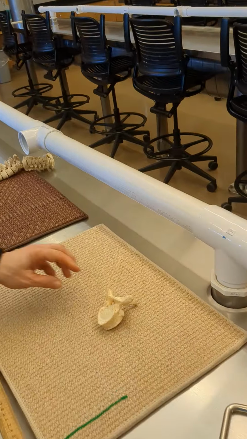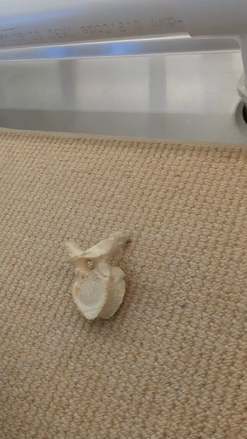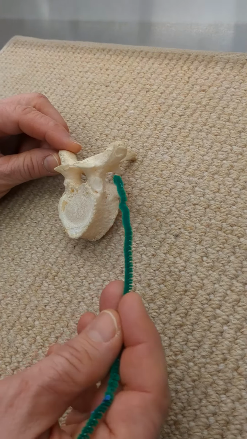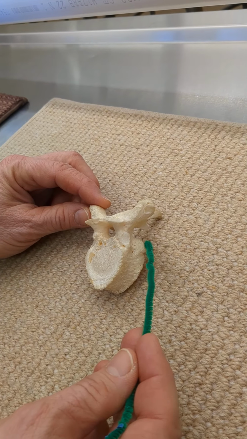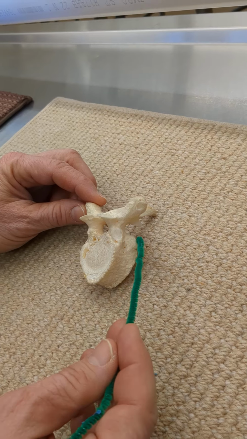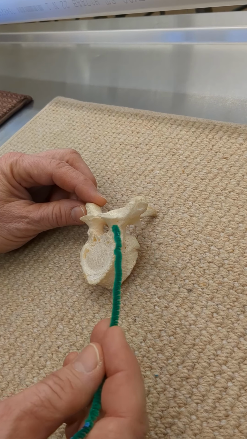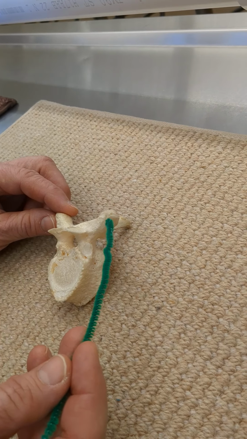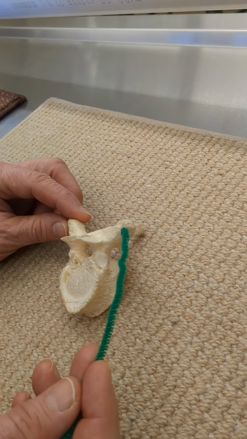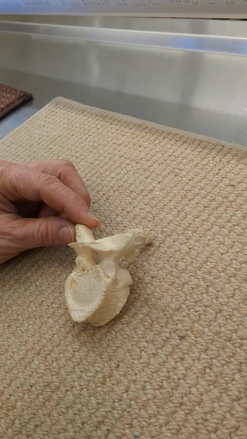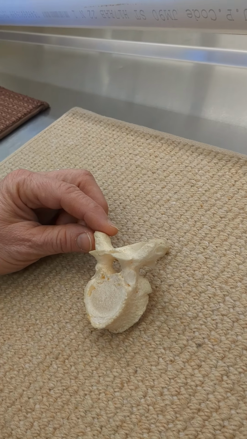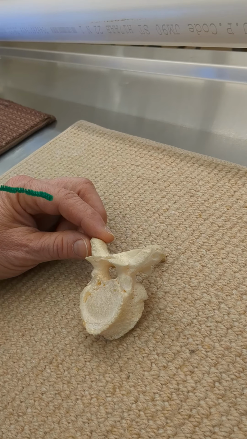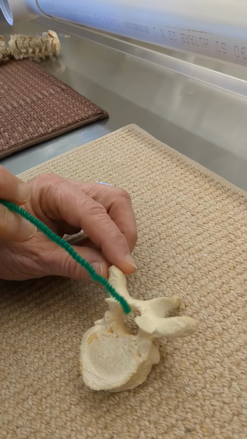If we look at the features of the thoracic vertebra, what we'll be noticing is there is an attachment for the ribs on the thoracic vertebrae. So we'll be looking at the costal facets. There are two for the heads of the ribs. They're on the vertebral body. And there's the costal facet for the tubercle. It's located on the transverse process, and it's for the tubercle of the rib, and it's called a costal facet because costal means rib.